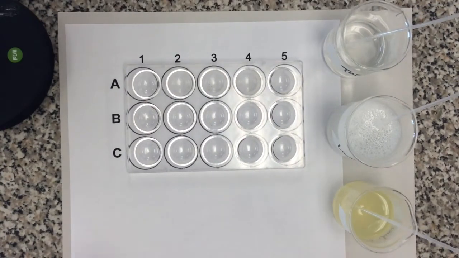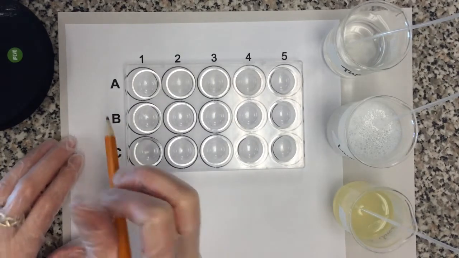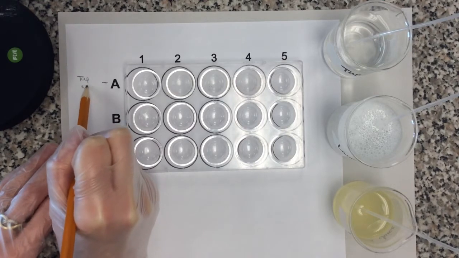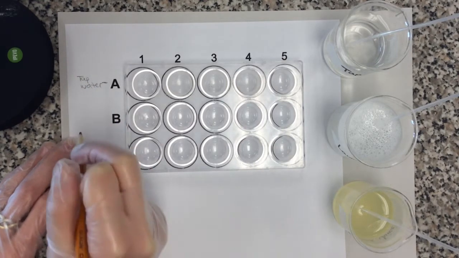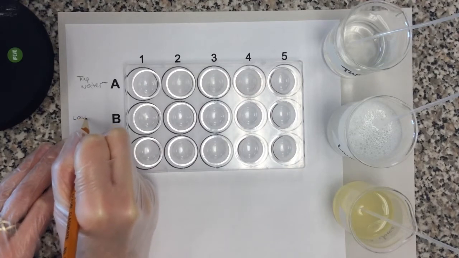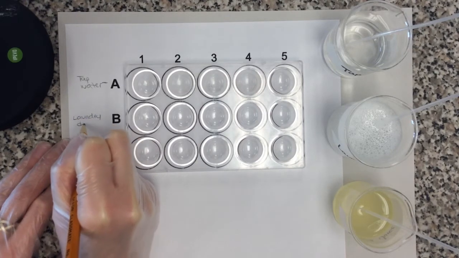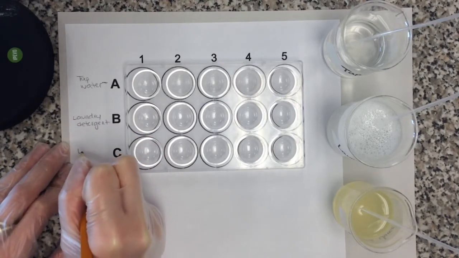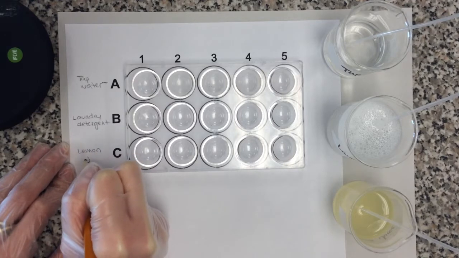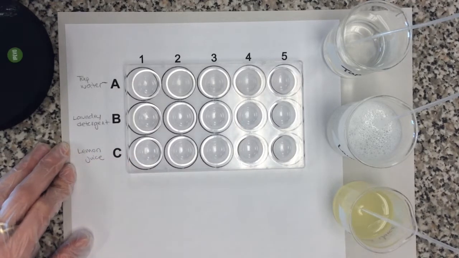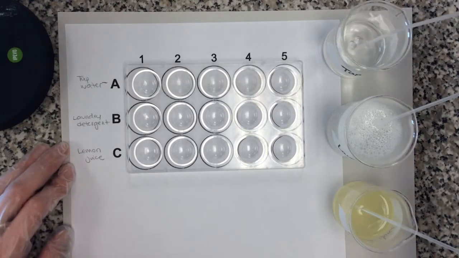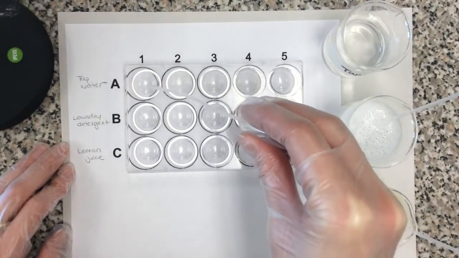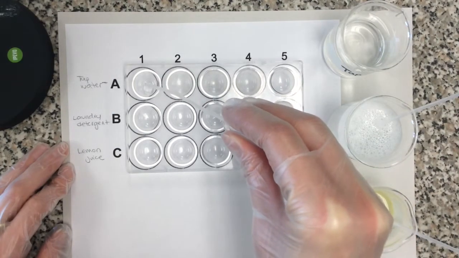Okay. So in order for me to remember this, I'm just going to put a small note here saying that A is tap water, B is laundry detergent, and C is lemon juice. Okay, so I'm going to go ahead and put 5 drops using my pipette of each substance in each row of my well plate.